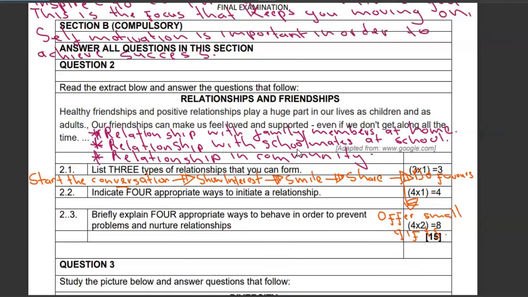Then 2.2, indicate 4 appropriate ways to initiate. We have done that. Then the next question, briefly explain 4 appropriate ways to behave in order to prevent problems in nature relationships. How do you prevent problems? So in order to prevent problems in relationships, you are supposed to implement or practice the following things.